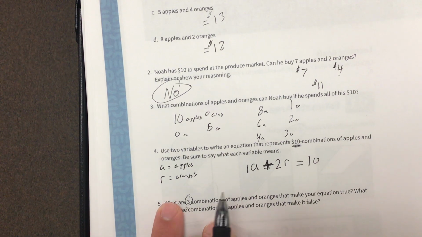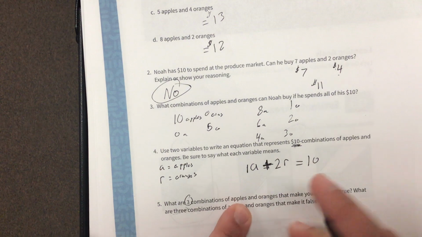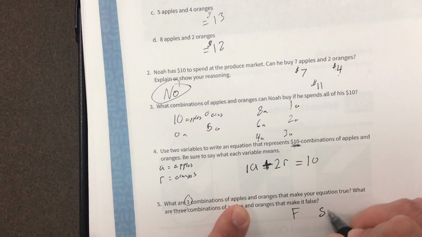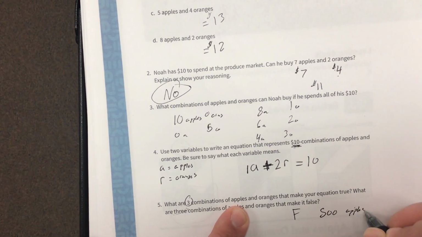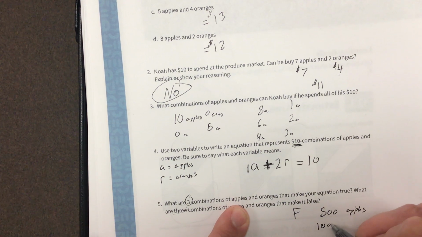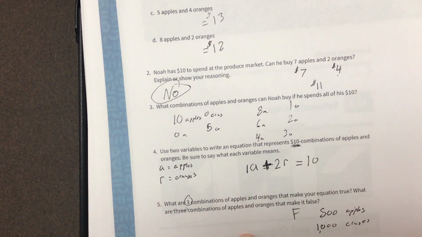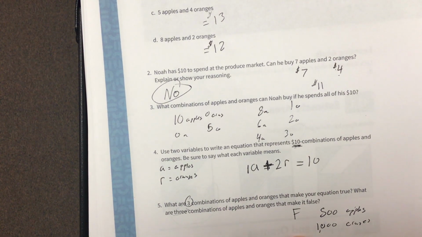You got 1 true or false for us? False. 500 apples and 1,000 oranges. That would definitely make it false. All right, let's make these next ones a little more realistic. Negative 500 apples? You can't do negative apples.